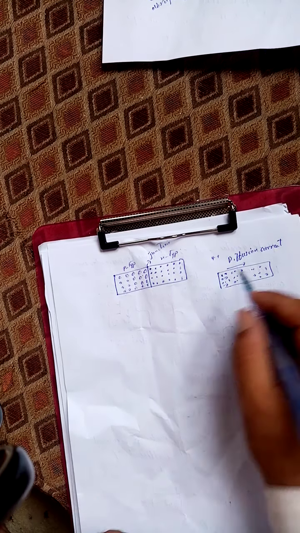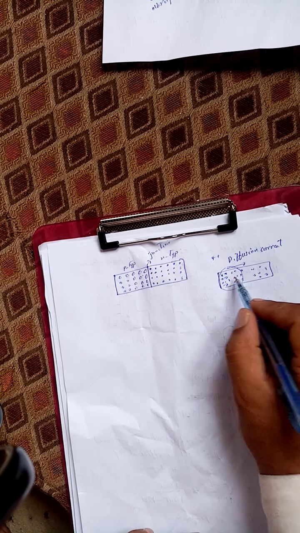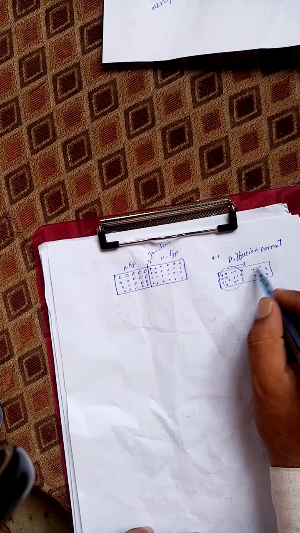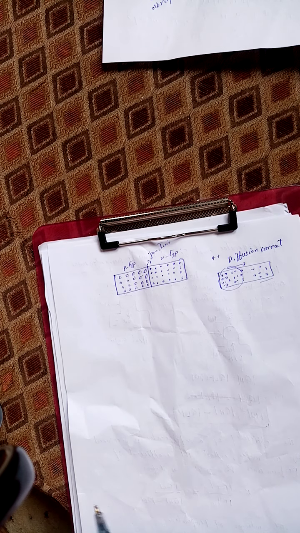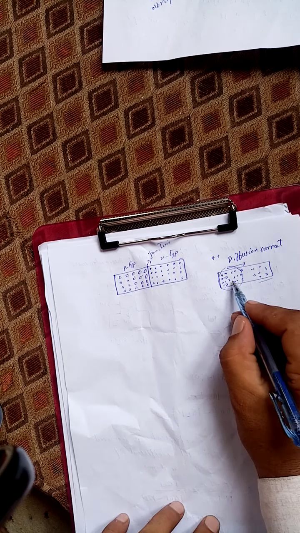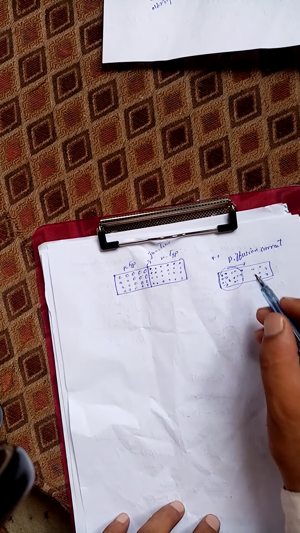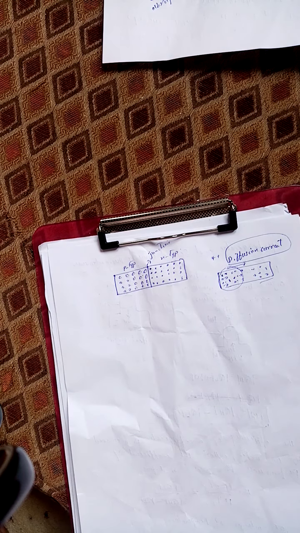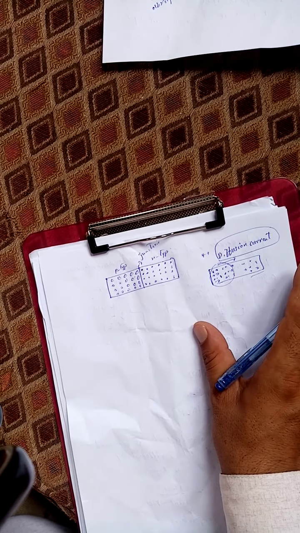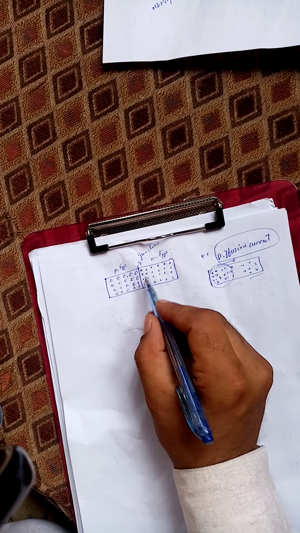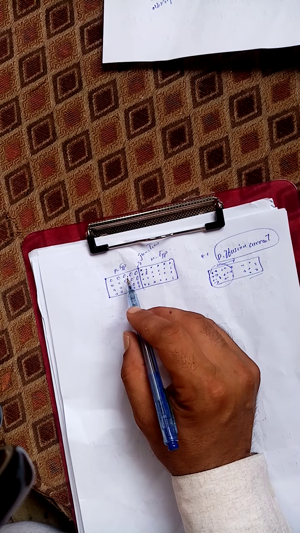Now a diffusion current happens if the electron concentration on one side of the semiconductor is greater than the electron concentration on the other side, or of a metallic plate or metallic rod. Then these electrons will move from higher concentration to lower concentration, and there is a movement of electrons, so there is a diffusion current. Now here we have more holes, and here we have more electrons. So what it means is that there will be a diffusion current.